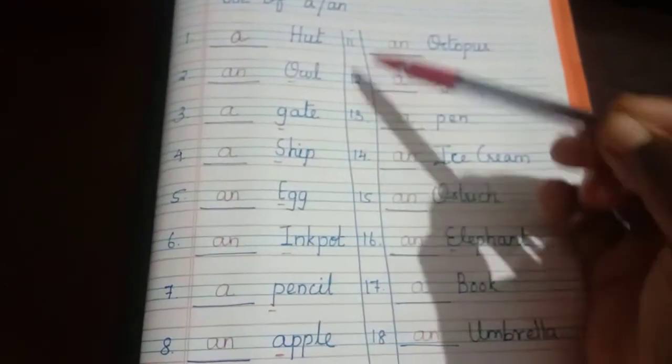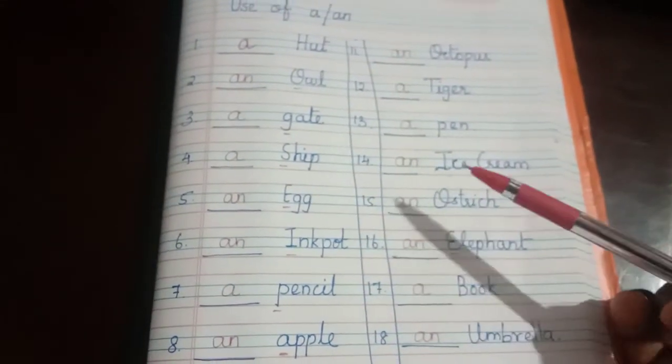Tell your mama some more words, keep practicing like this at home itself.